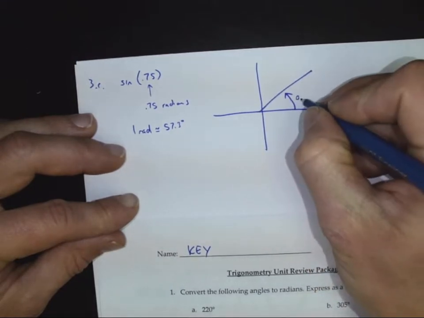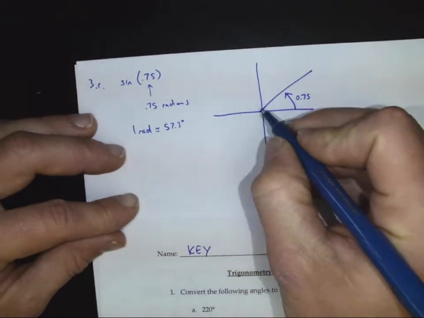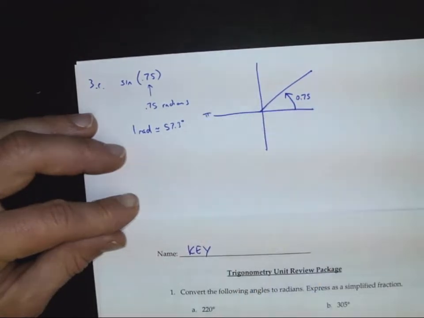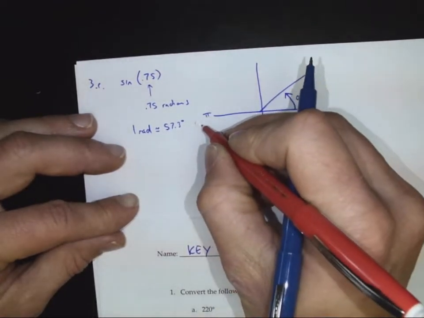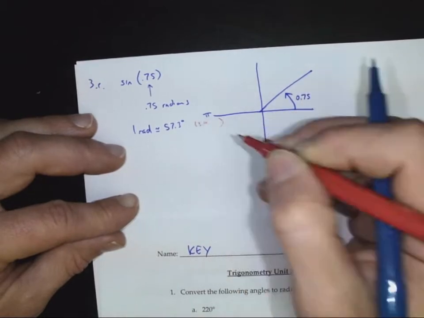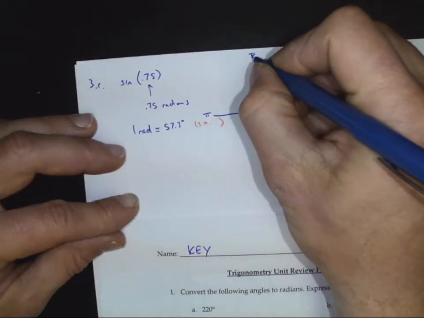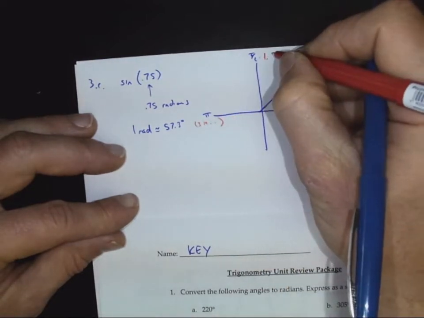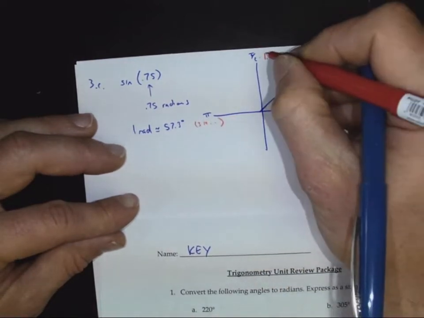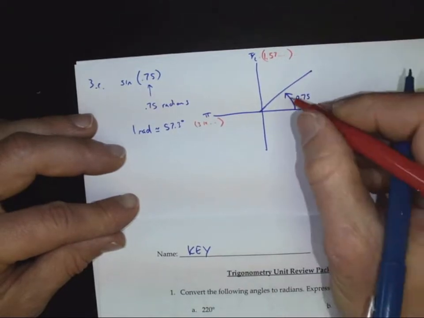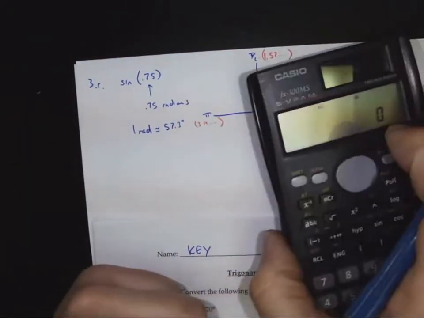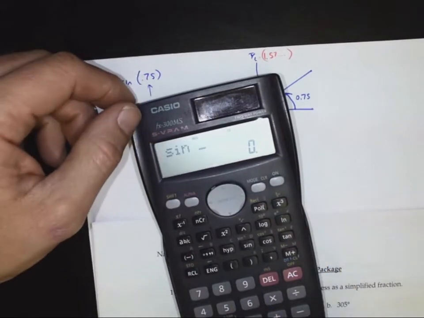So we can picture that being in our first quadrant. There's our 0.75 radians, where this is pi radians, which is the same thing as 3.14 radians, and pi by 2 up here, which is half of that, so it's equal to 1.57 radians. And 0.75 is in the first quadrant. This is not a special triangle situation, so we're just going to use our calculator.